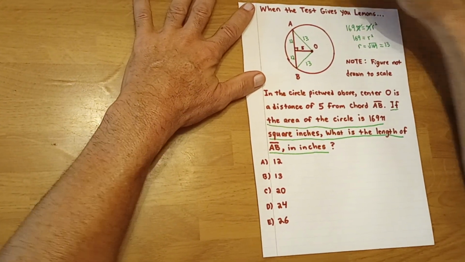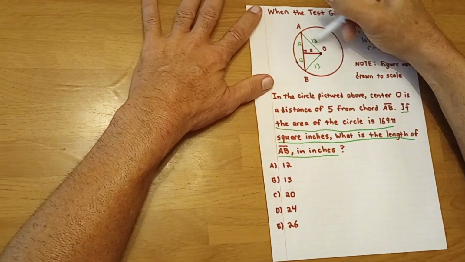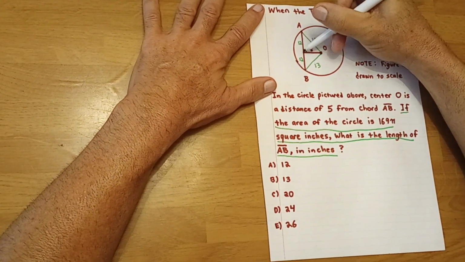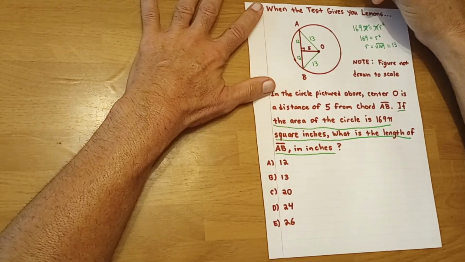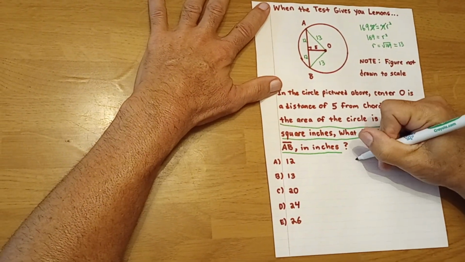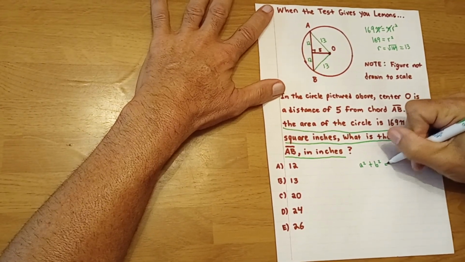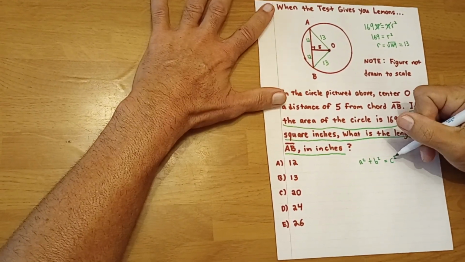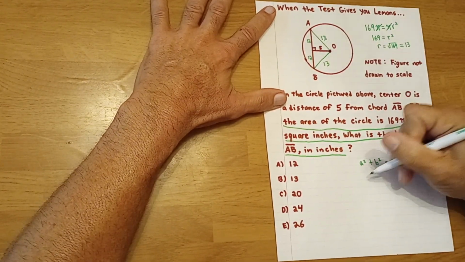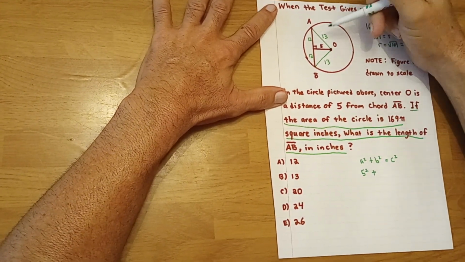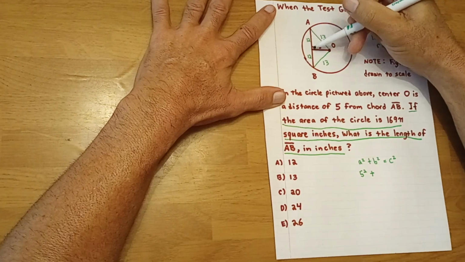If you did not recognize that this is a 5, 12, 13 right triangle, we can find this side again by using the Pythagorean theorem. So that is a squared plus b squared equals c squared. So let's call our a here 5, so 5 squared. And our b squared would be what we're looking for here.